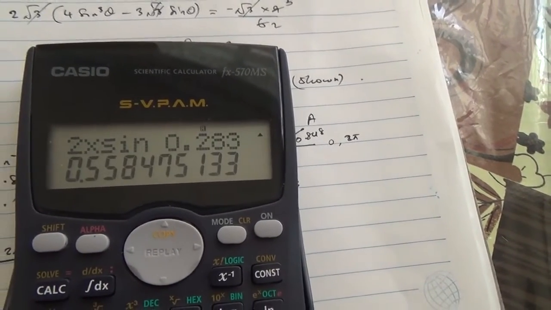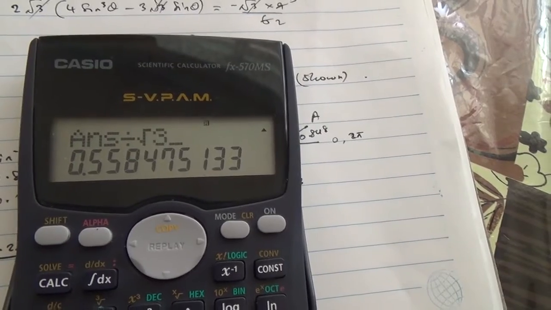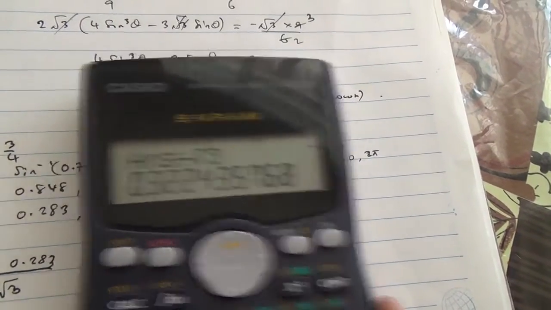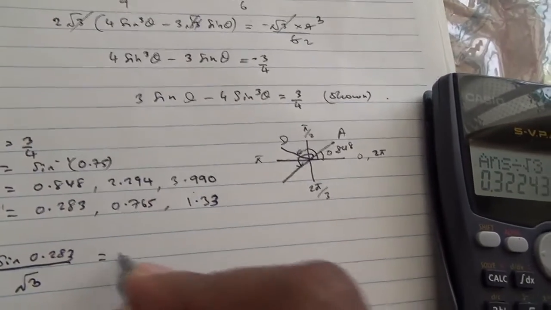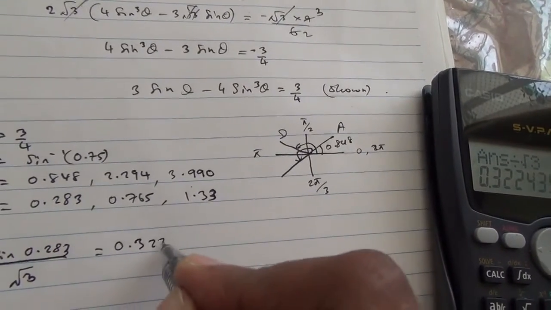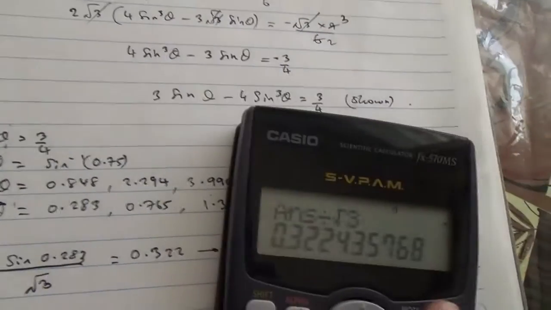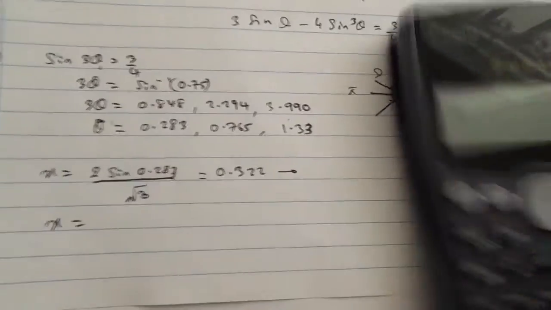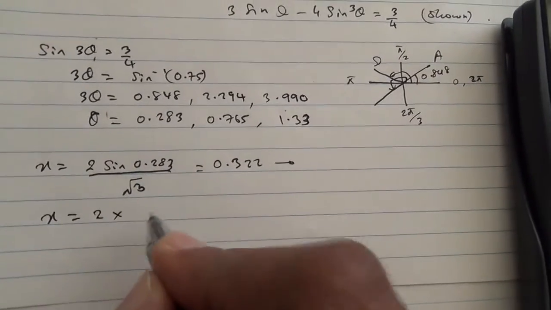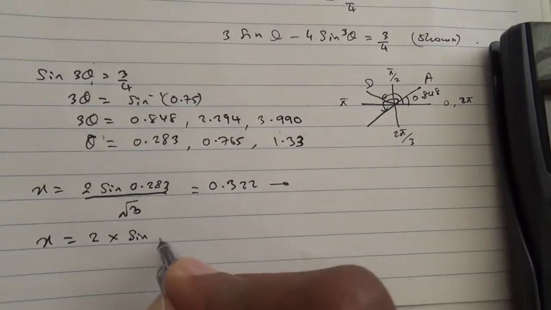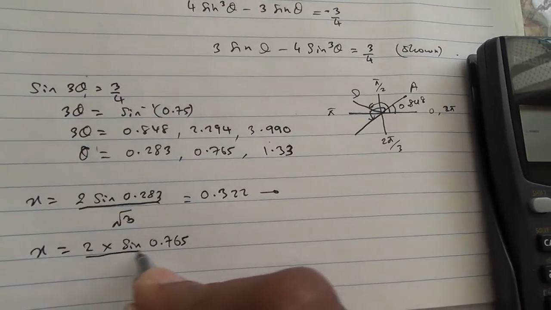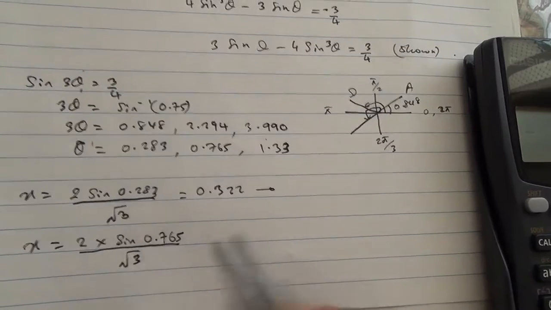It's going to give me this, divide by root of 3, so we have 0.322. So the first value of x is 0.322. The second one is going to be x is equal to 2 times the sine of 0.765 divided by the root of 3.